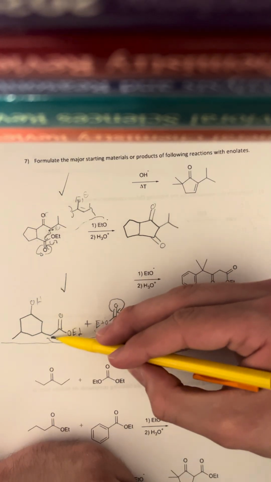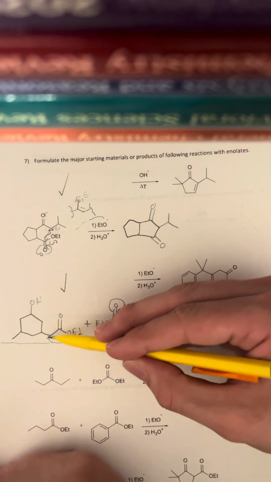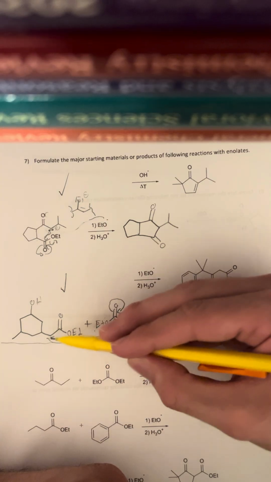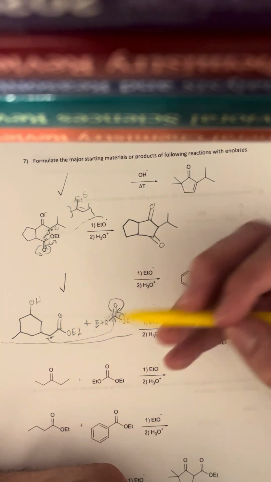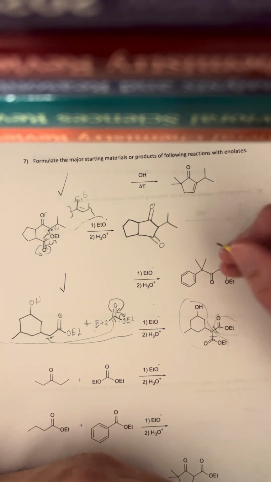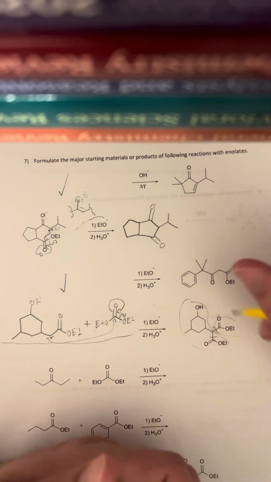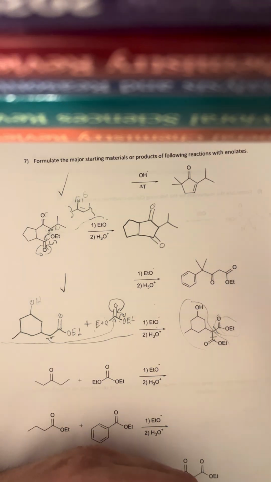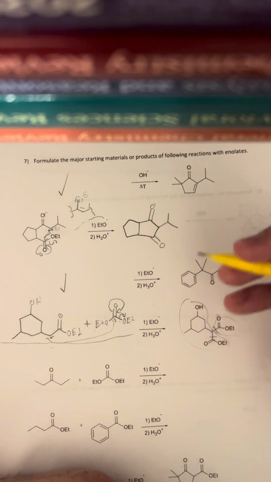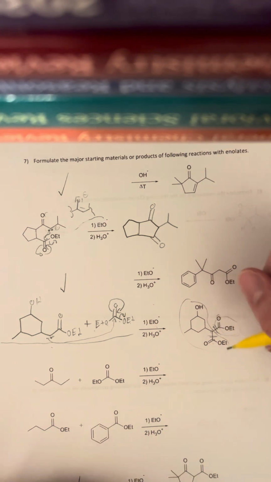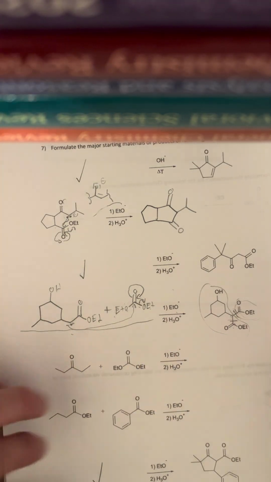Cyclohexyl group, same substitution right here. We have a CH2 group, ethyl ester group here. It's actually the same structure, so we don't need to draw a second possibility because that possibility is going to be chemically equivalent. It's going to be the same thing as this, even when we cut it this way or that way. So it's actually going to look the exact same. So that's the possibility right there.